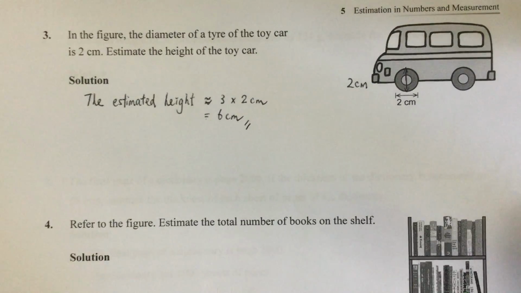Okay, so this one is called the benchmark method. So you will have something and then you count it. This is for question 3.